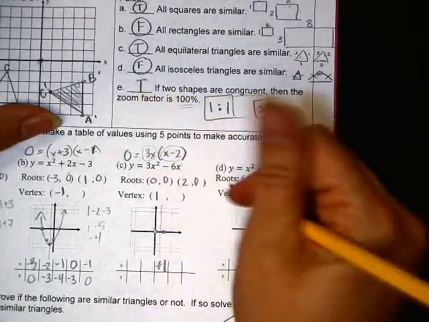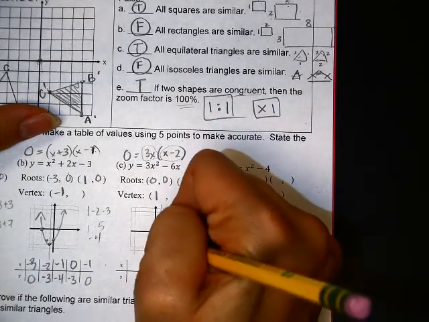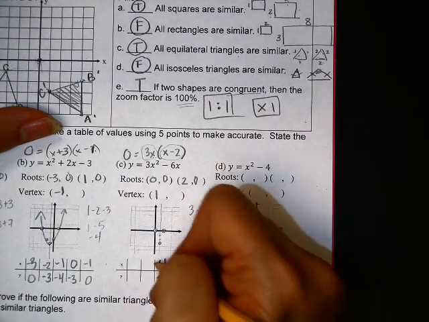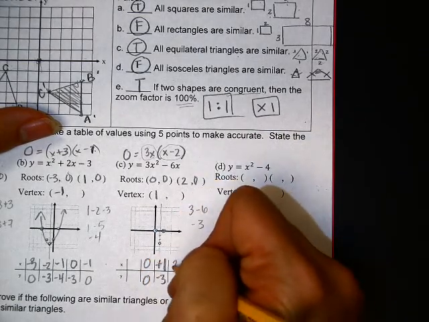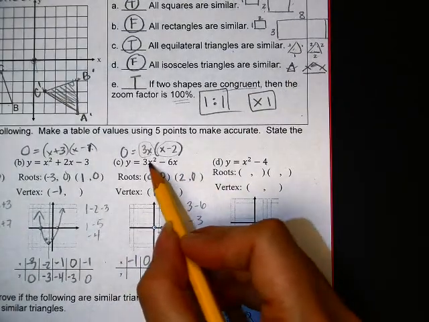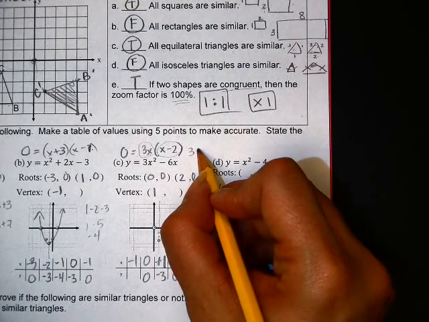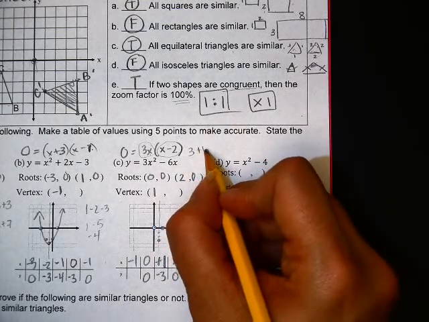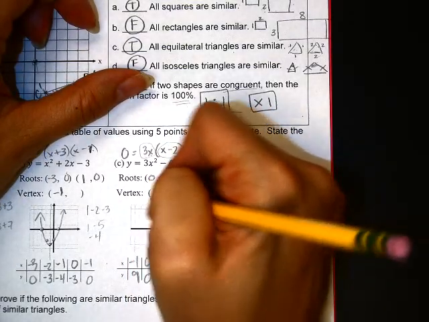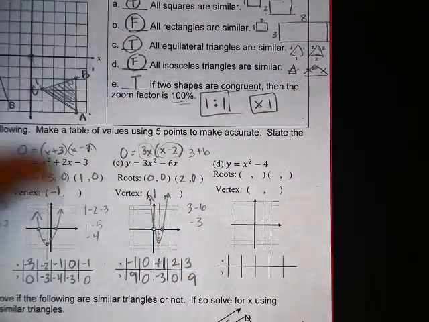And I plug that in. I get what? 3 minus 6 is -3. 1, 2, 3. And then I already had my 0, 0, and my 2, 0. So now I need to plug in either my -1 or my 3. I'll plug in -1 here. That gives me 3 plus 6, which is 9. So way up here. Got this nice steep looking graph there.